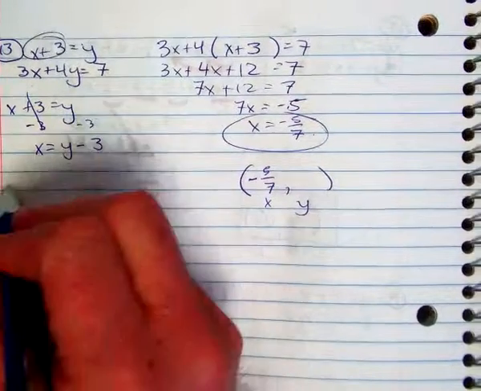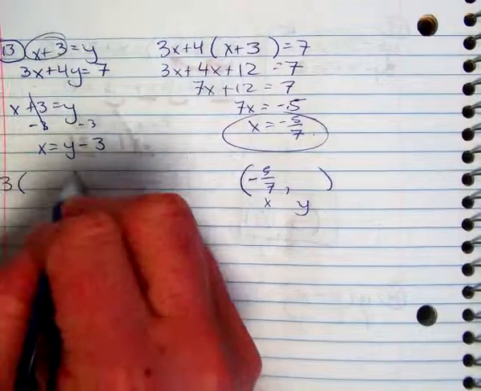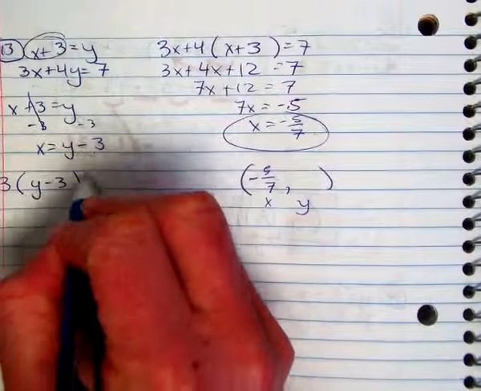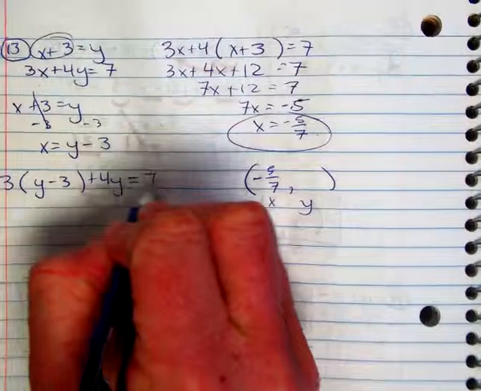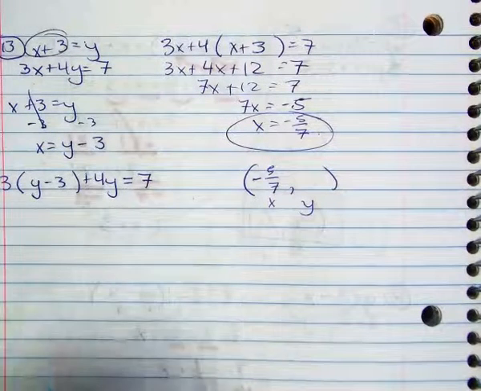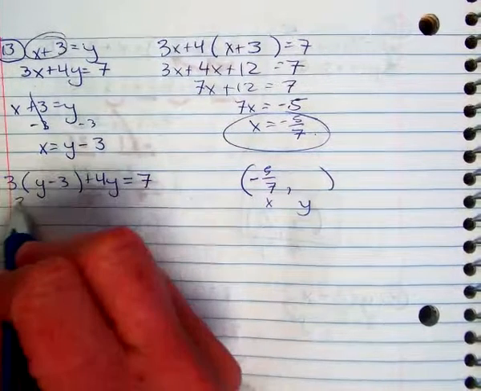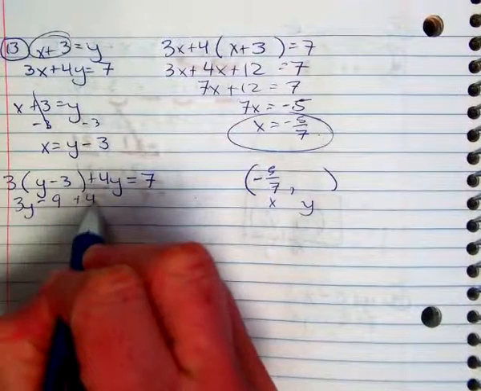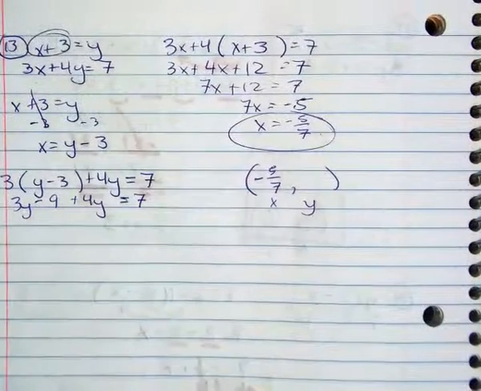I'm going to take that second equation. Instead of x, I will use y minus 3. Everything else stays the same. And now I completely avoid using fractions. I will distribute to get 3y minus 9 plus 4y equals 7.